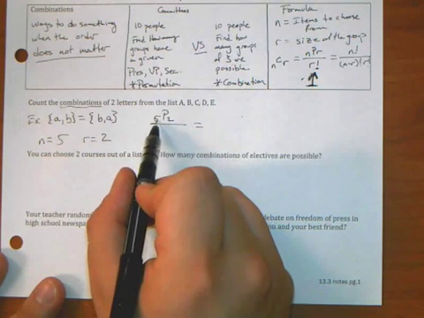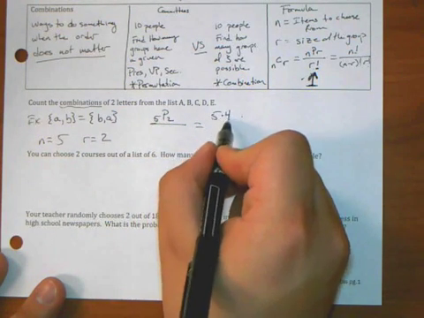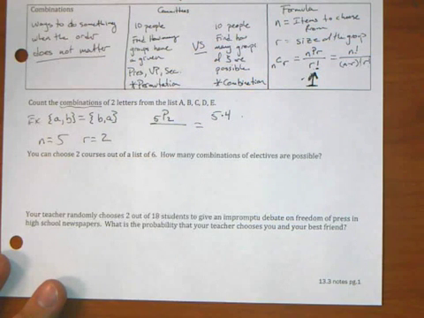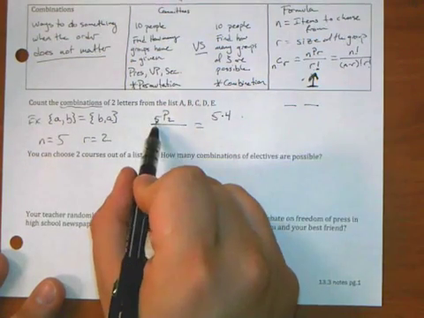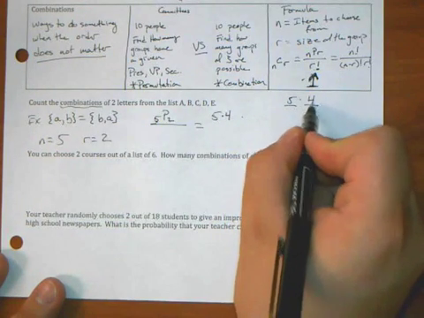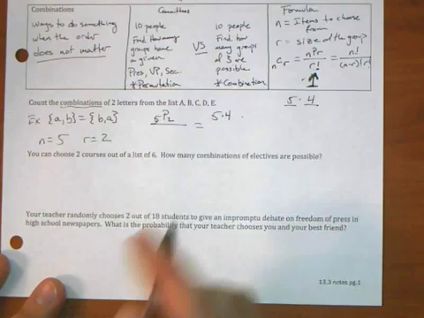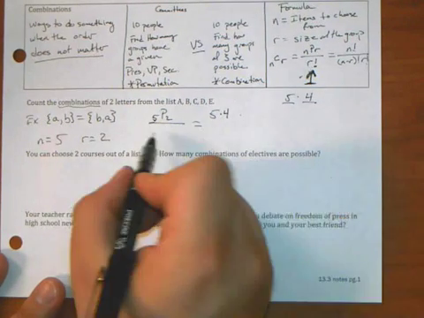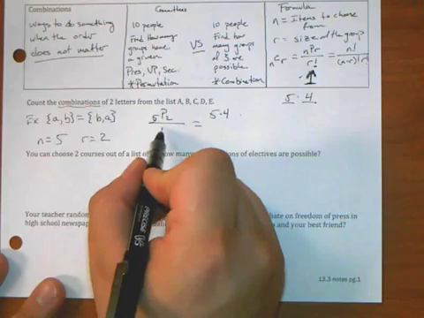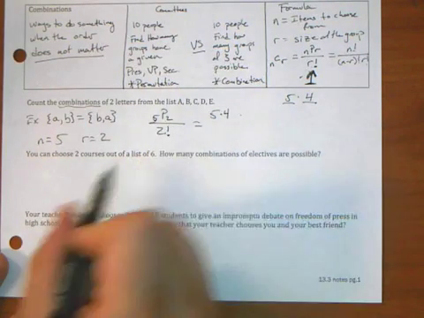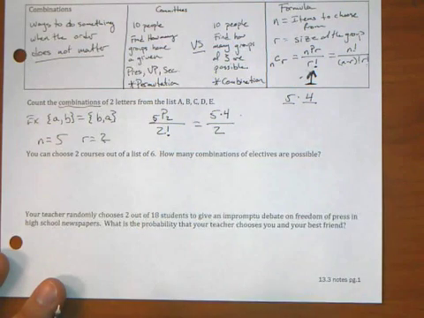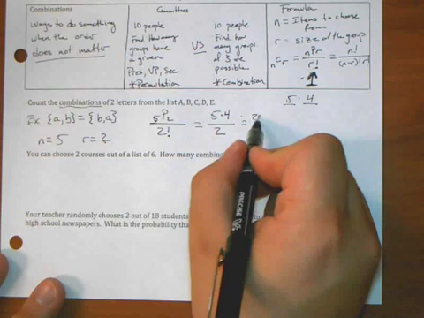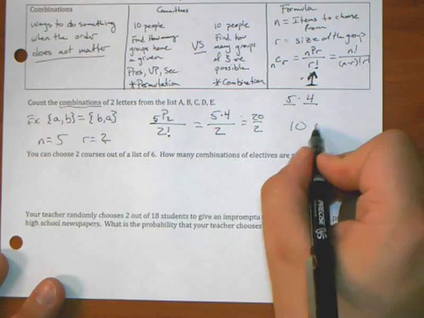I have 2 spots and I start at 5. Because I have a list of 2 items, and I start with 5 choices, and then I lose 1, so it's 4. Once I find out the list, I want to figure out how many ways there were to rearrange them. There were 2 factorial ways, which is just 2. So what's 5 times 4 divided by 2? That's 20 over 2, or 10 combinations.